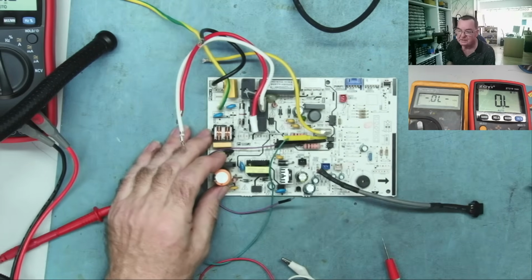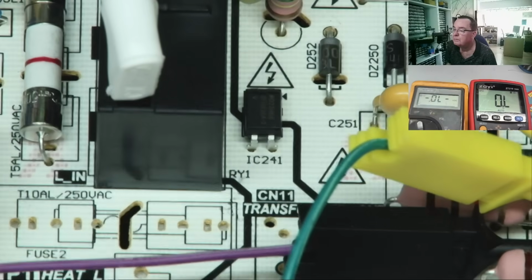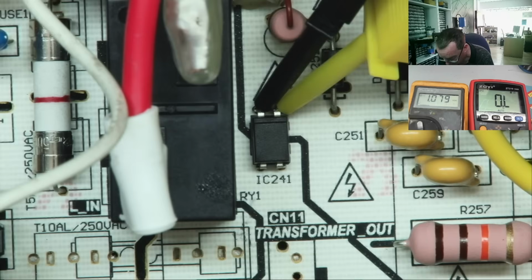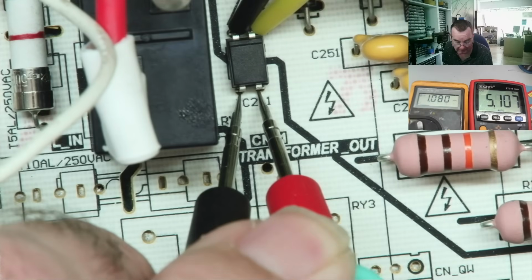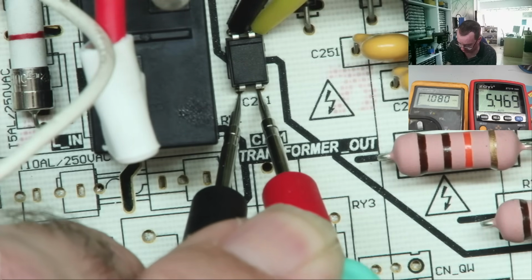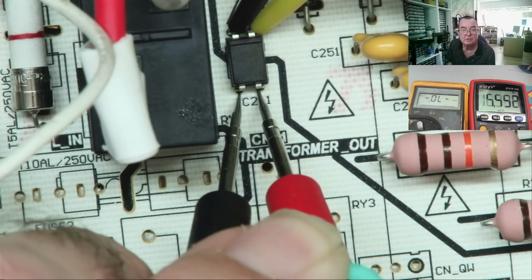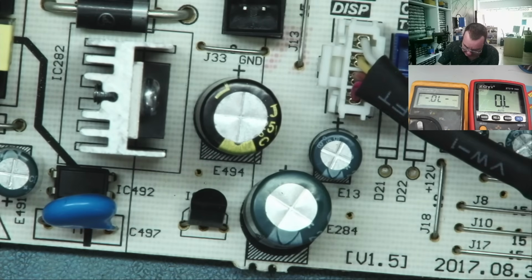One more optoisolator to test. This one. Okay, so I've attached the multimeter. Let's get the other multimeter on the output side of it. About 5K. Disconnect the multimeter. Yep, goes up, reconnect it, goes down. So that also works.